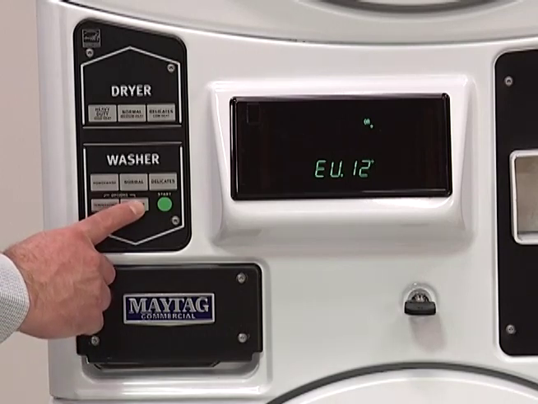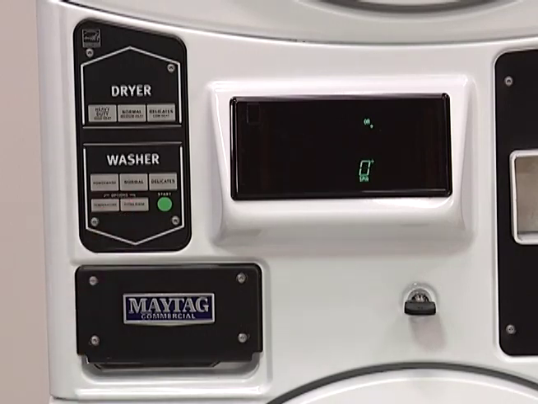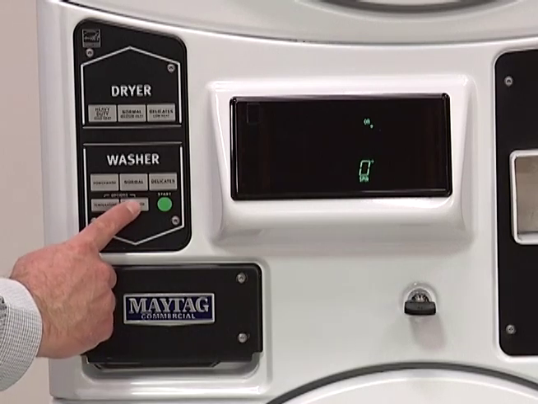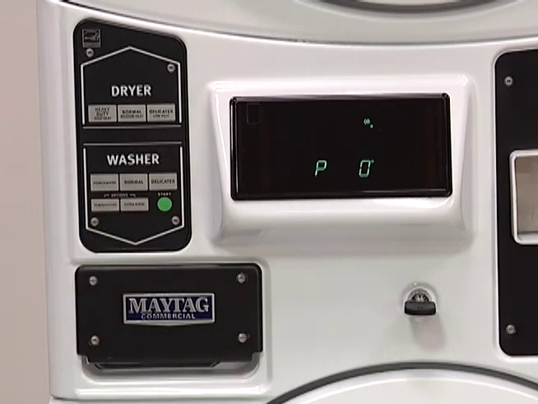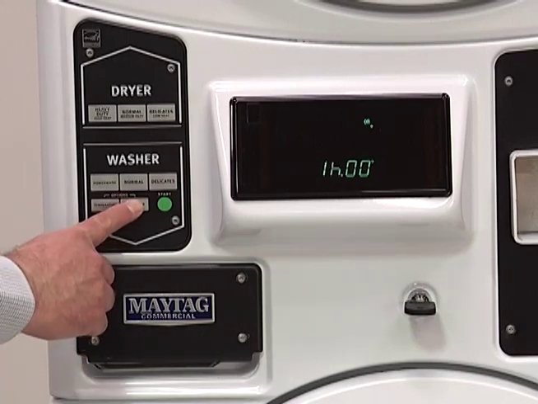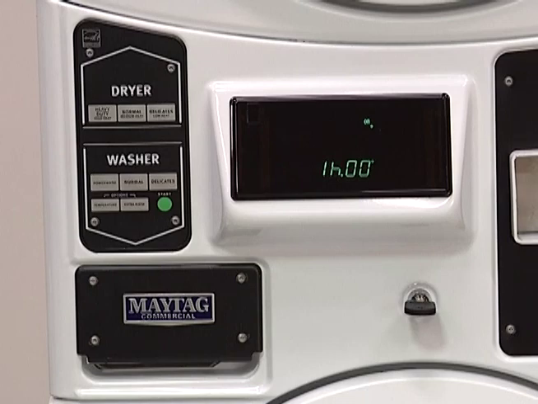Press Extra Rinse to advance to the RPM of the washer. Press Extra Rinse to advance to the relative power requested by the washer motor. Press Extra Rinse to advance to the relative unbalance condition of the washer. Press Extra Rinse to advance back to the first help code.